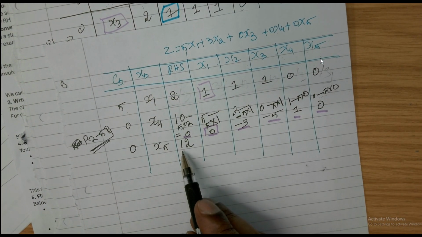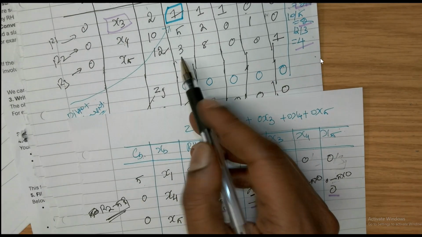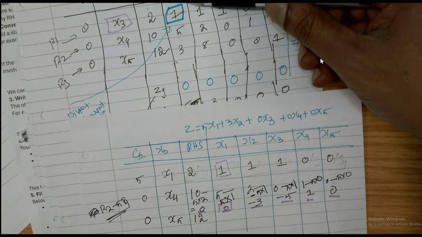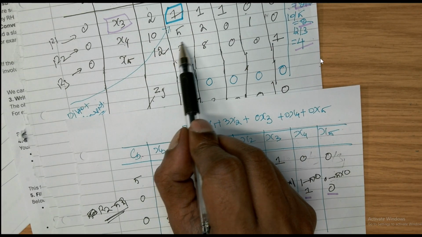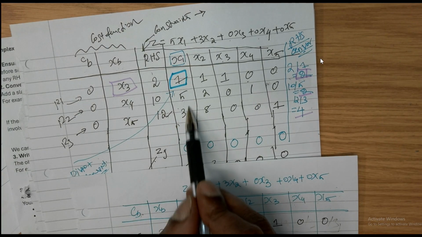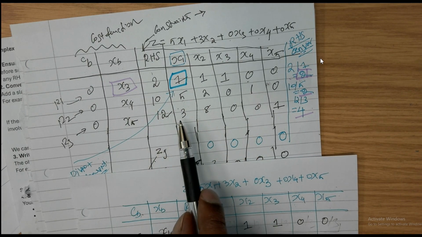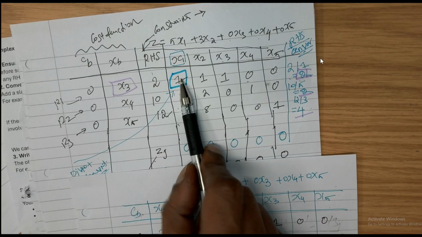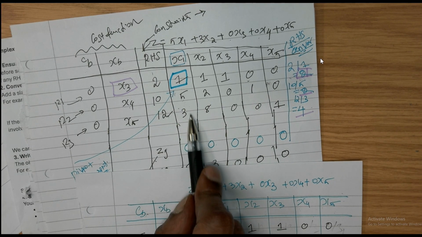So now perform the same here. So how do you eliminate 3 from this column? We have to eliminate this coefficient, 3, because this is your pivot column. So we can take row 3 minus 3 times R1. So that should eliminate this coefficient, isn't it?